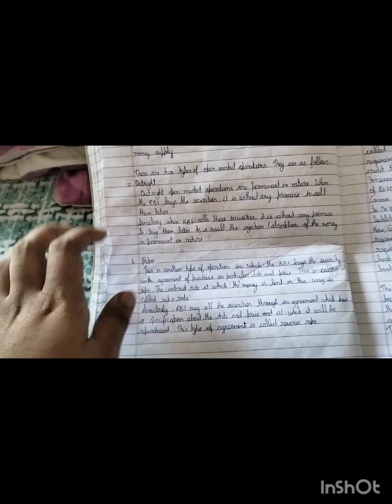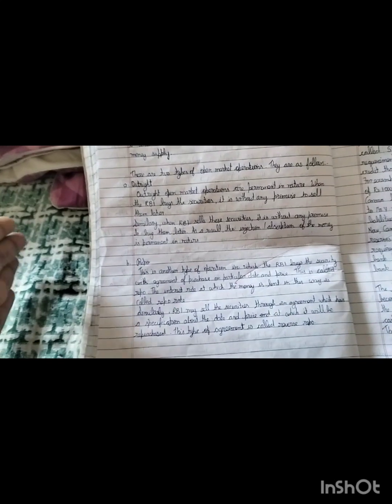The RBI conducts repo and reverse repo operations at certain maturities, like overnight, 7 days or 14 days. These types of operations have become the main tools of the monetary policy of the RBI.